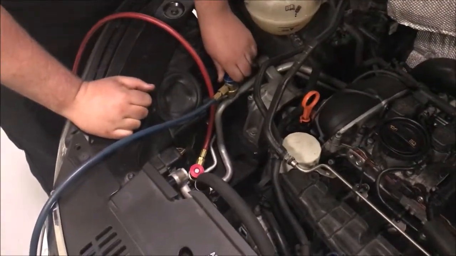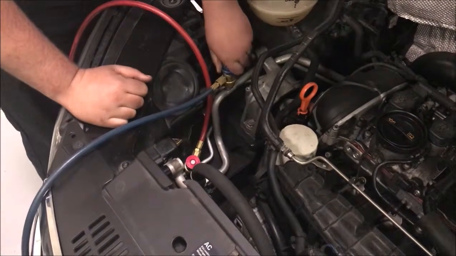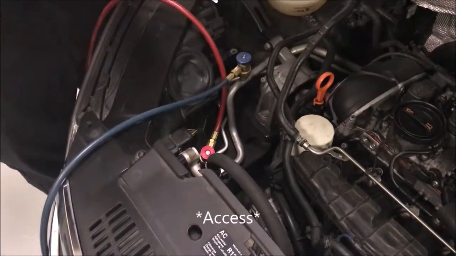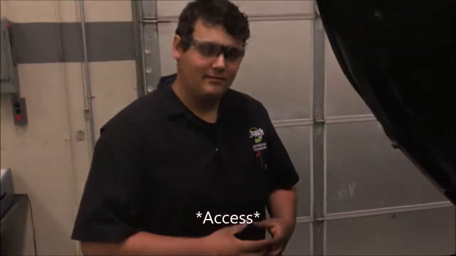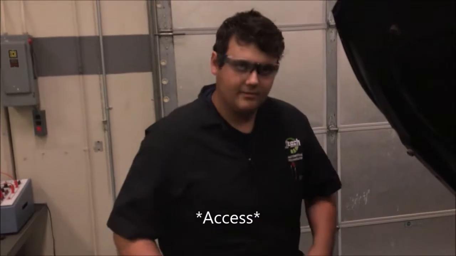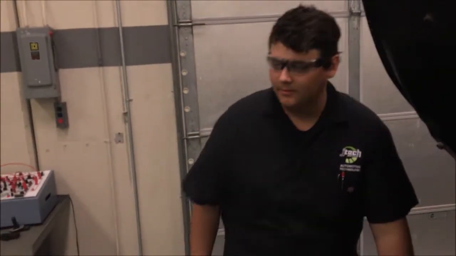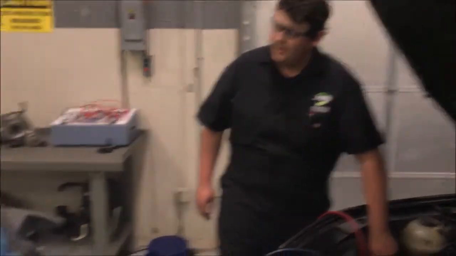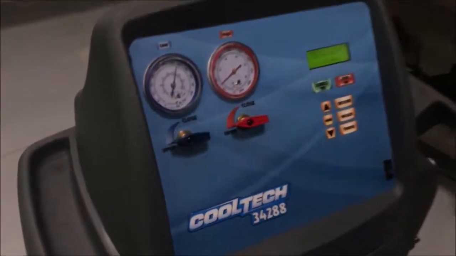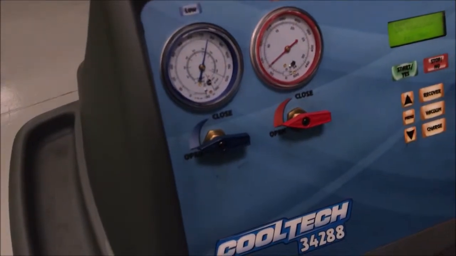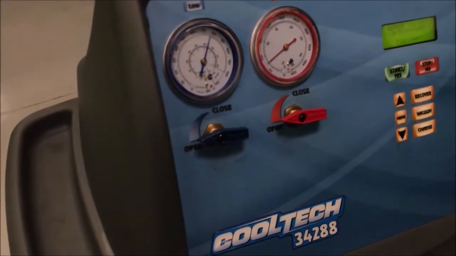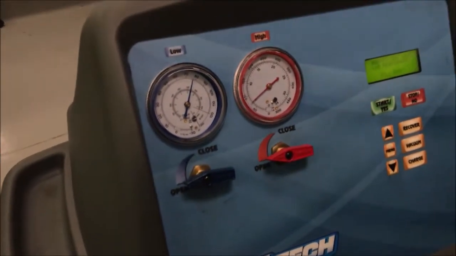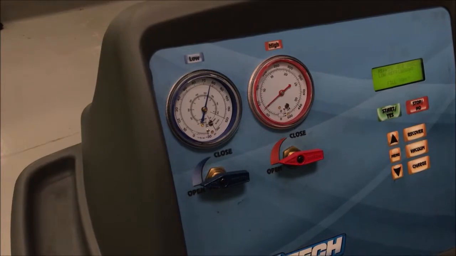So what we're going to do is tighten these down very slowly. Tightening them is going to open up the connection. Tightening down presses down on a Schrader valve, and it's going to allow flow from the lines to the AC machine. So if we can look at our gauge as we push this down, you can see the arrow move, so we know we're connected. And you want to make sure that it's snug. It doesn't need to be super tight.